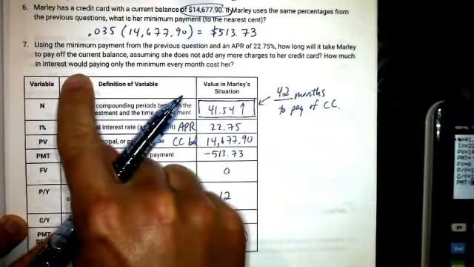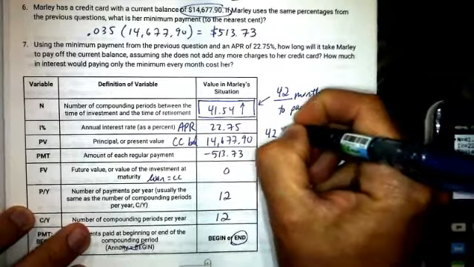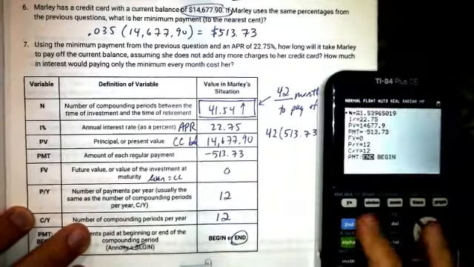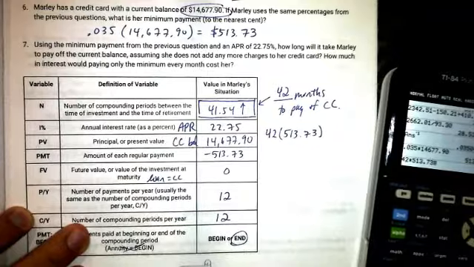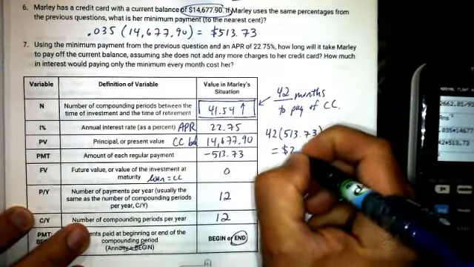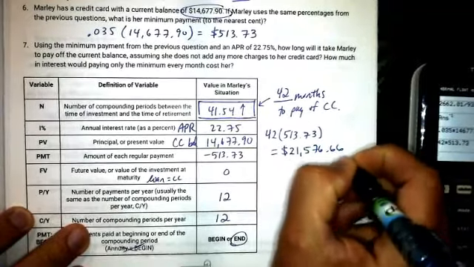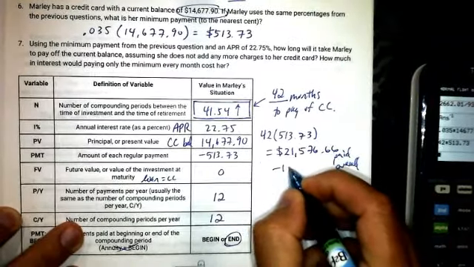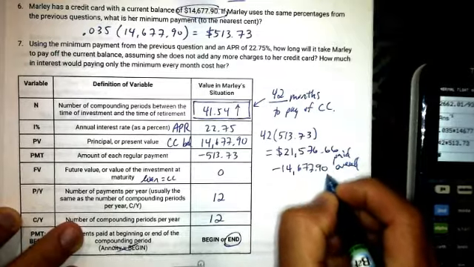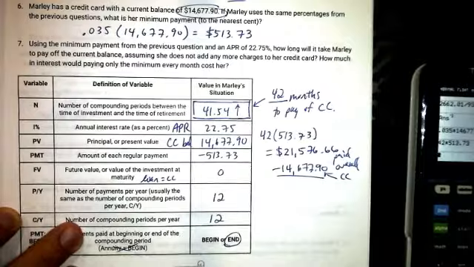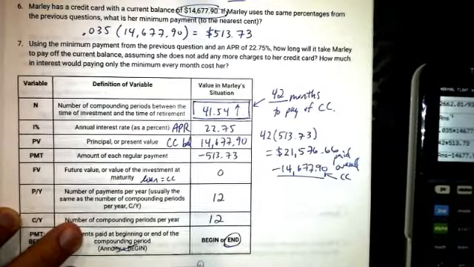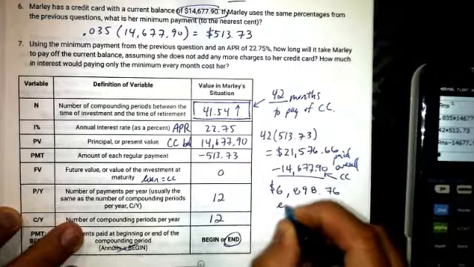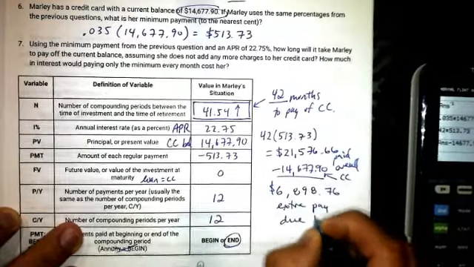And the second question said, how much of that is due to interest? So if she's taking 42 months to pay this and $513.73 each month, then she's actually going to be paying $21,576.66 paid overall. But that was only on the credit card balance of $14,677.90. That's the credit card balance. So I'm going to subtract that. That is almost $7,000 extra that she has to pay due to interest.